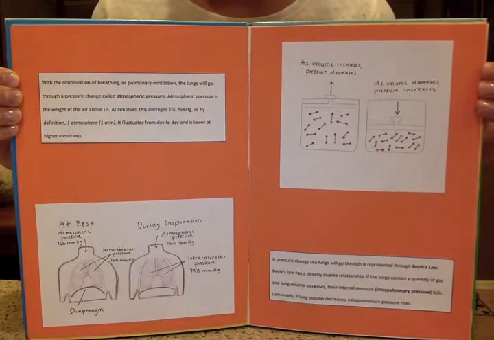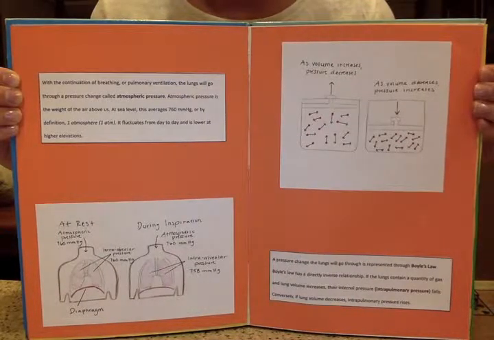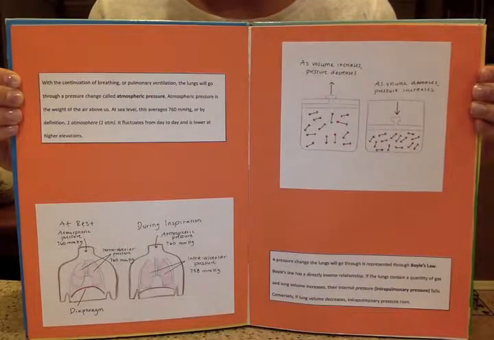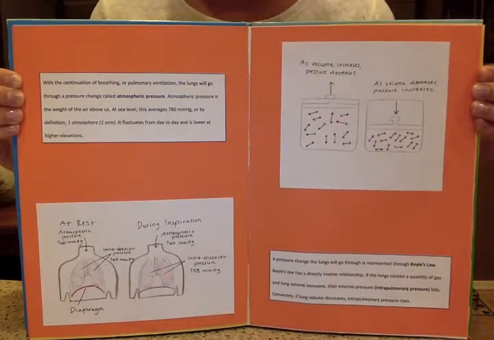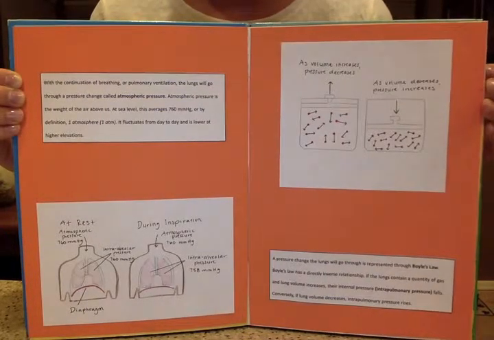A pressure change the lungs will go through is represented through Boyle's law. Boyle's law has a directly inverse relationship. If the lungs contain a quantity of gas and the lung volume increases, their internal pressure, or interpulmonary pressure, falls. Conversely, if the lung volume decreases, interpulmonary pressure rises.